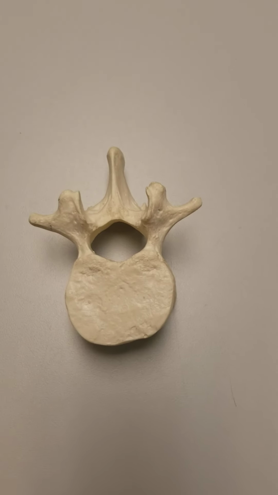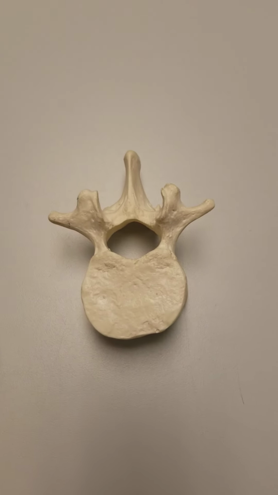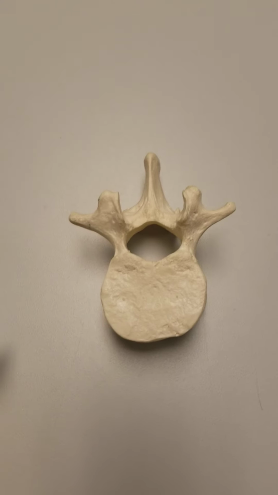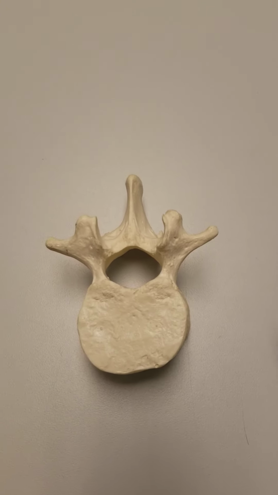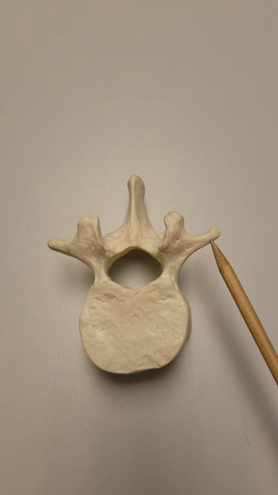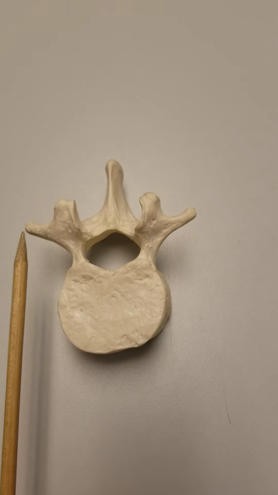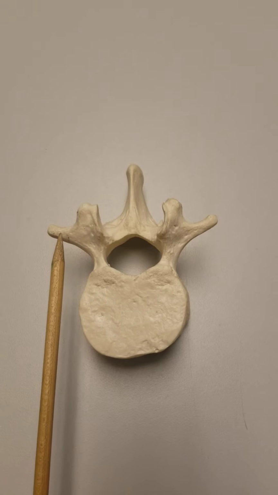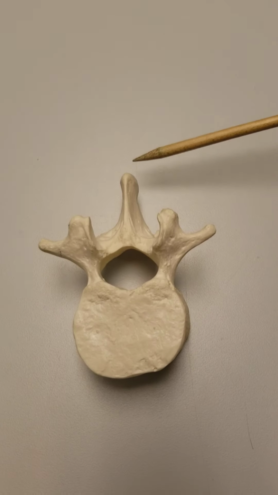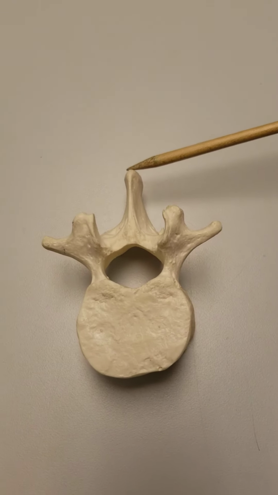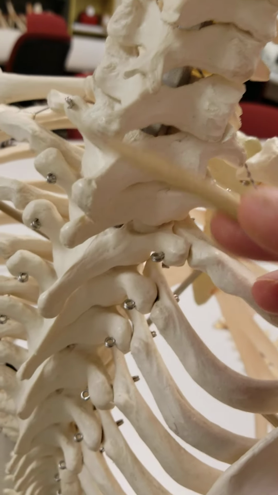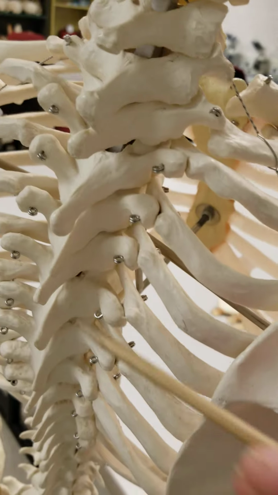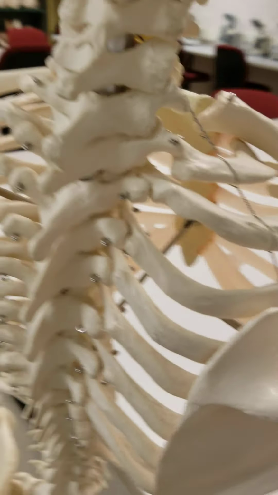Now remember, a plane that runs across the body is called the transverse plane, sometimes called the horizontal. So these are called transverse processes because they stick out to the side of the vertebrae. And then we have this one that sticks back, and that's called the spinous process. If I go back over to this, all of these poking back are the spinous processes.